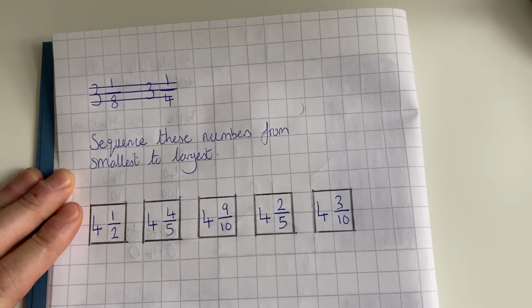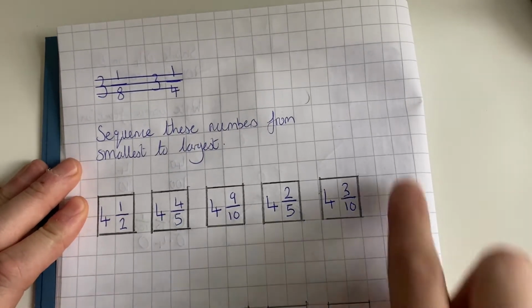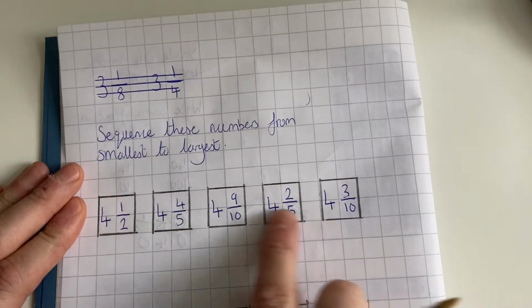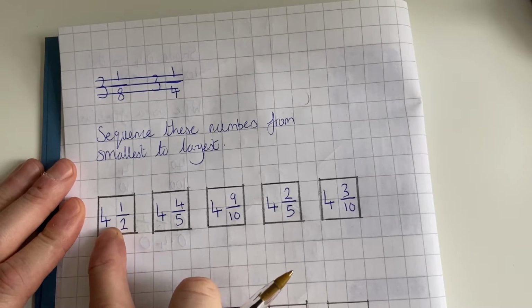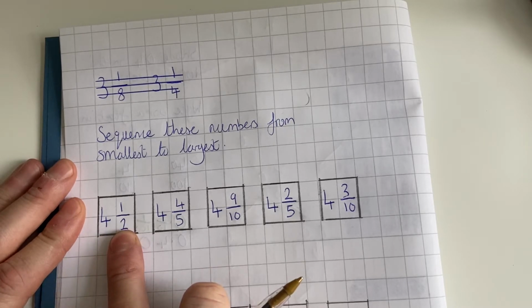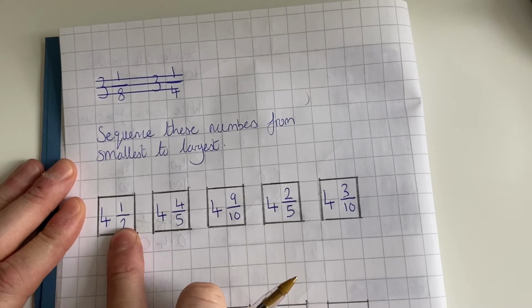And today we will be counting up and down in a given fraction whose denominators are multiples of the same number. So we're going to be looking at an example here. Now we've got 5 mixed numbers. A mixed number is when you have a whole number plus a fraction. So our whole number here is 4 and our fraction is a half.